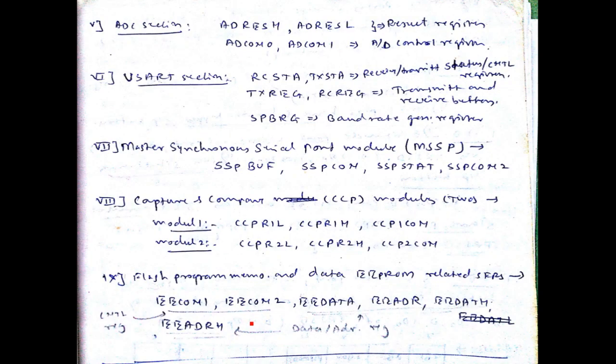Okay, so this is how we can see the SFRs. ADC section, analog to digital converter. You know that this microcontroller contains an 8-channel 10-bit ADC. So that ADC needs some registers. For example, it has 2 registers here, you can see, which can be used to store the result.